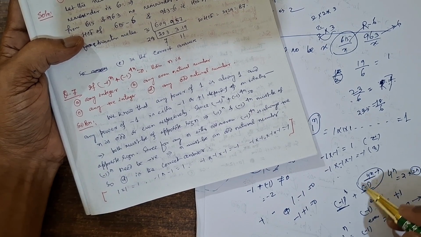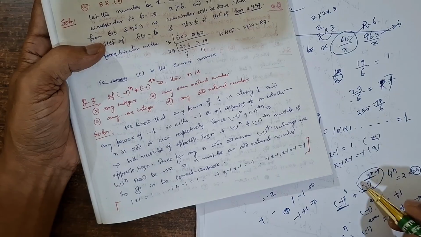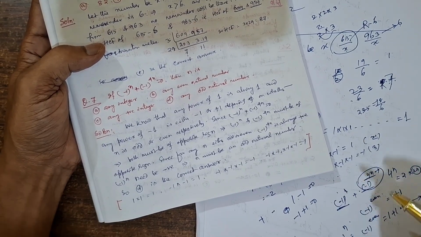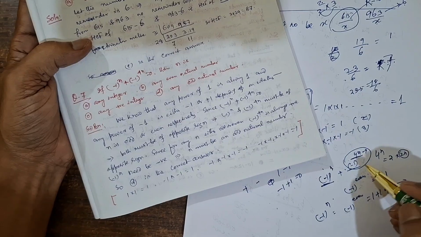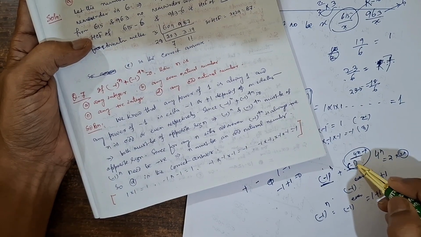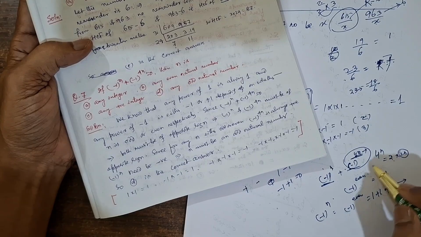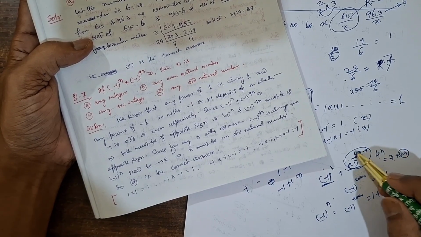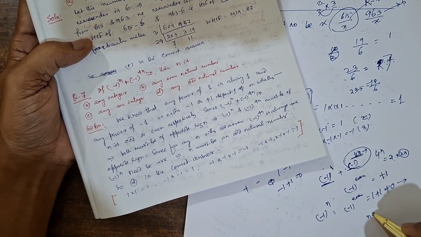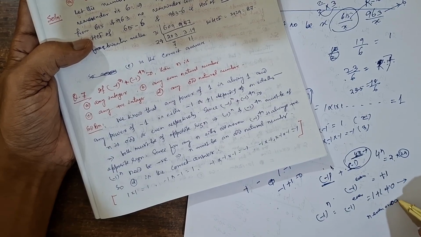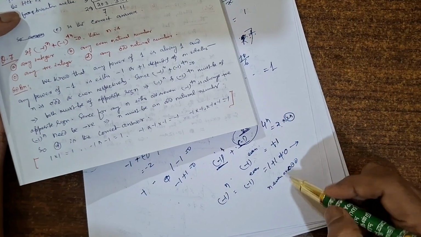So when n is even, there is no chance that this sum will be 0. Only in the case of odd n may that happen.